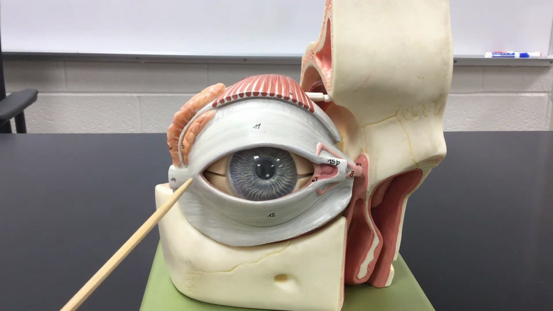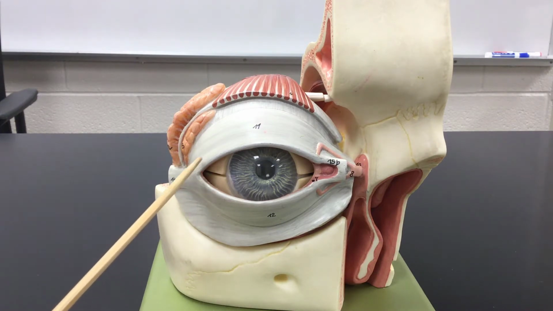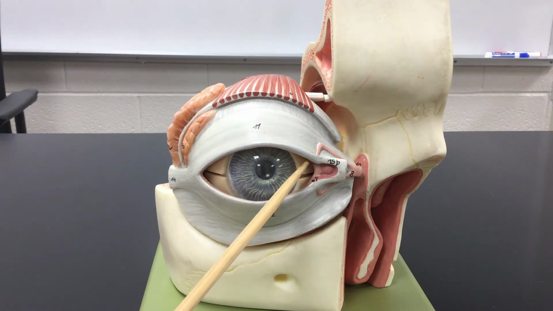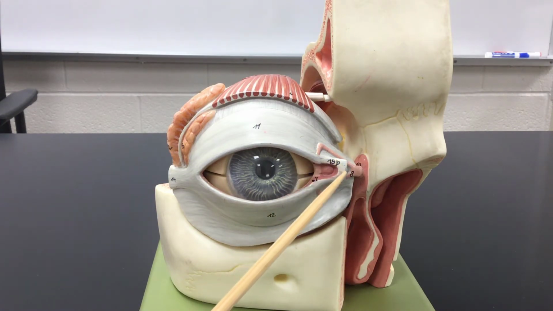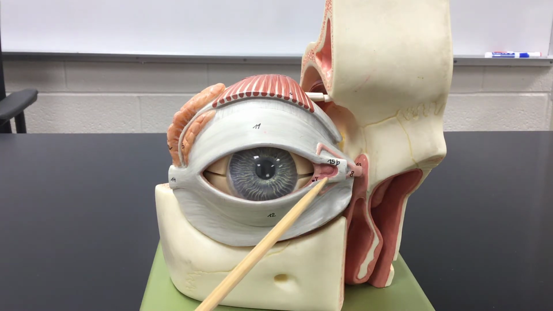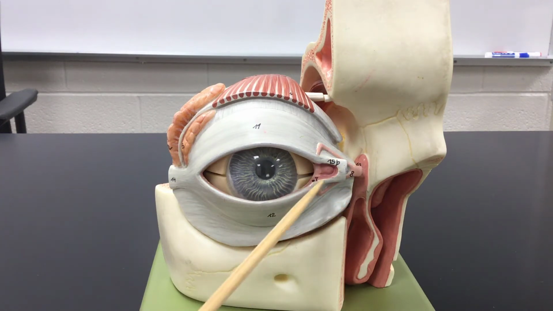Where these two meet on the lateral side is going to be called the lateral palpebral commissure or the lateral canthus. And where they meet on the medial side here is going to be called the medial palpebral commissure or the medial canthus. The medial canthus is going to be near the bridge of the nose. And then inside the medial canthus we have this little pink area here, and that's going to be called the lacrimal caruncle. And we'll talk a little bit more about the rest of the lacrimal apparatus in just a second.